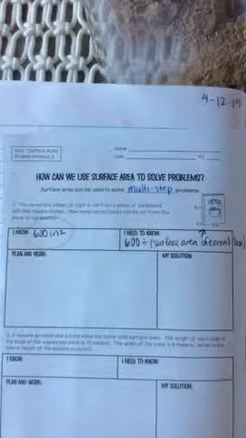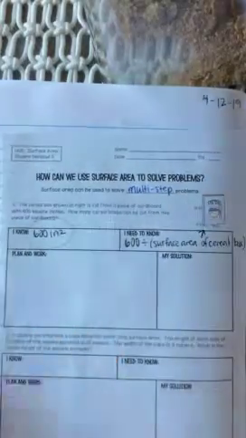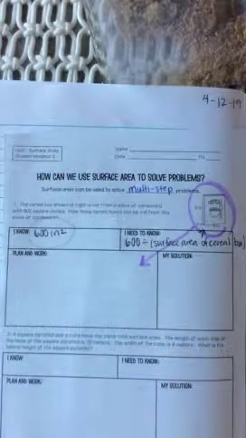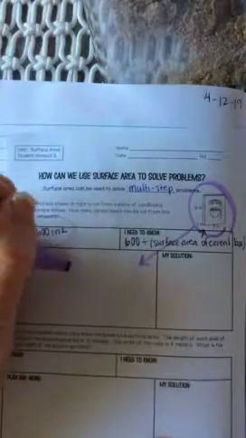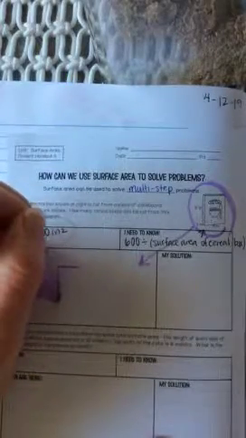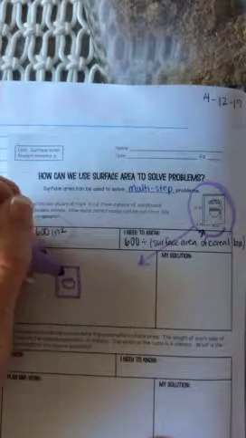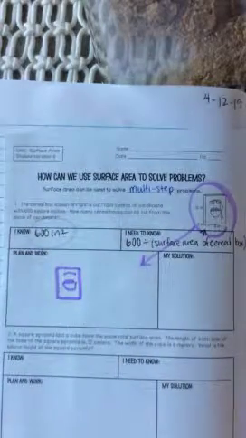What I like to do, and you guys probably know this by now, is to create a net from this cereal box. So I'm going to take this cereal box and create a net. I have a rectangular prism, and here I have the front, and I may just draw a little bowl of cereal to know that that's the front.